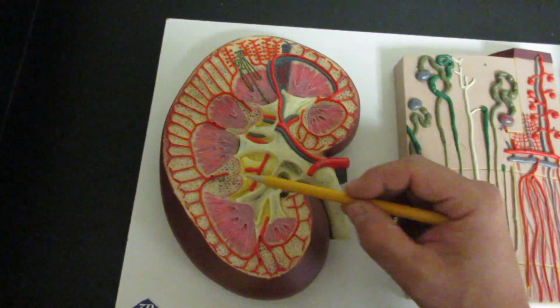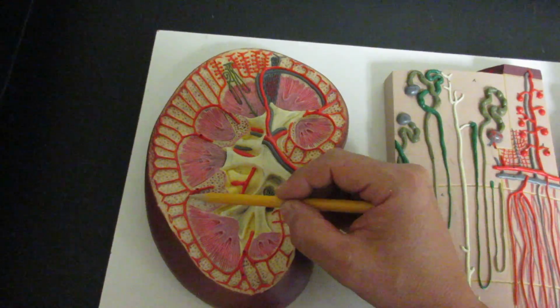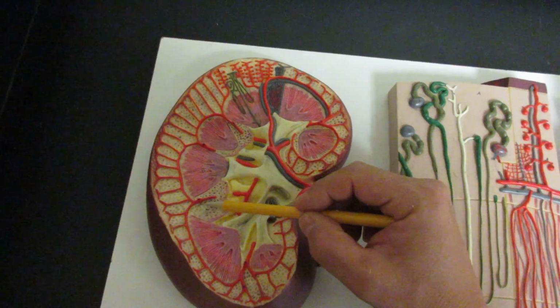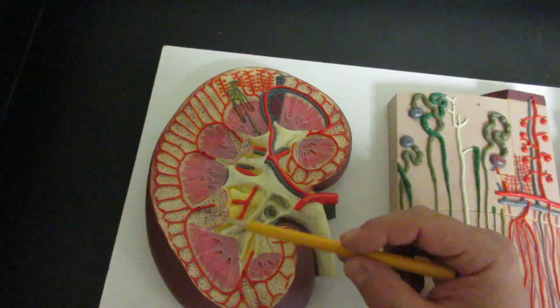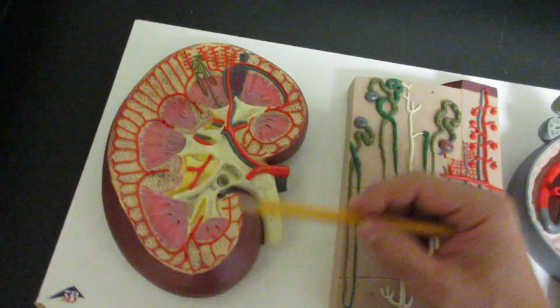Okay, additionally, you can see parts of the cortex that dip down in between the pyramids. These are called renal columns, and this is actually where some blood vessels go up to meet up here. So let's go over circulation.